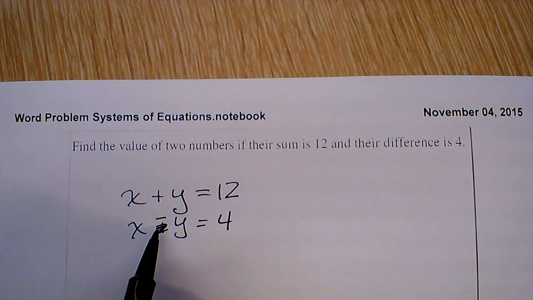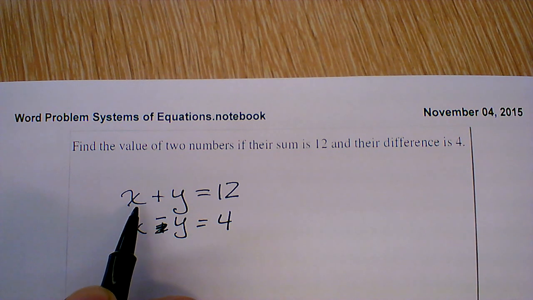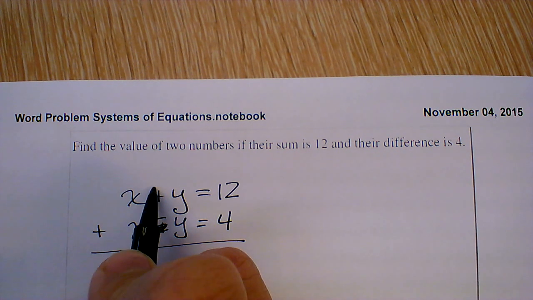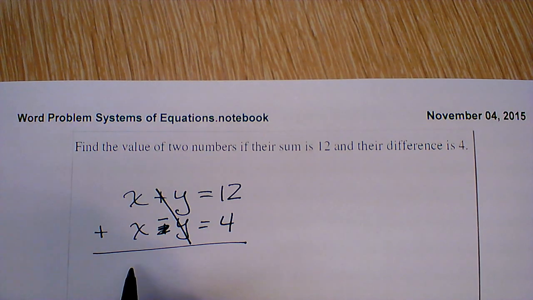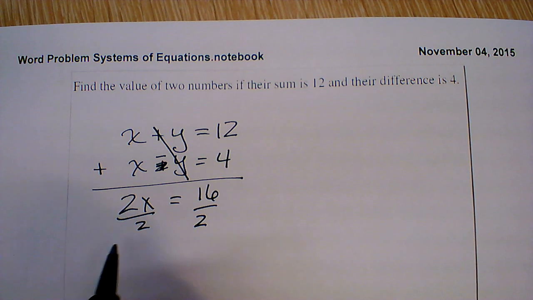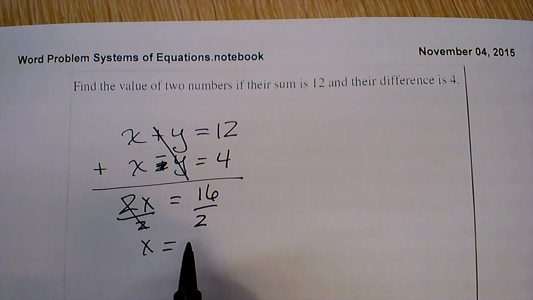So I see right here, I've got positive 1 in front of my x's, positive 1, negative 1. I can just add my 2 equations together. These are going to add to 0, so I've got 2x equals 12 plus 4, which is 16. Divide both sides by 2, so x equals 8.